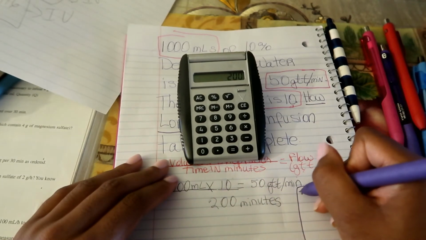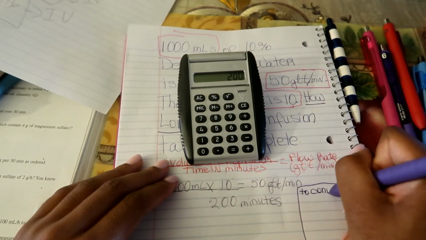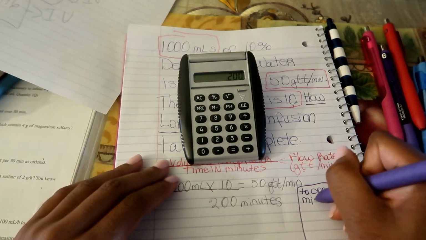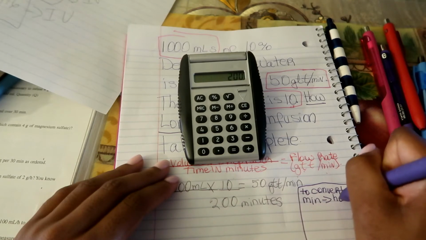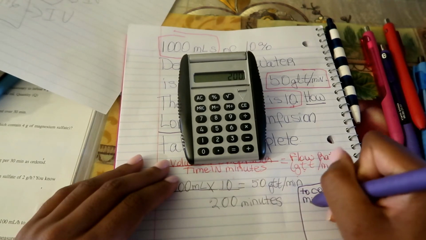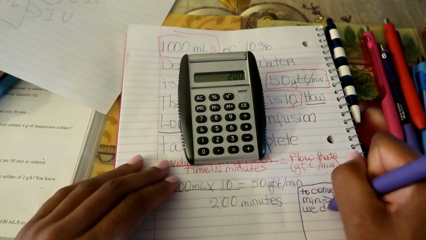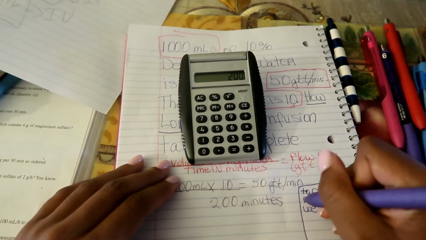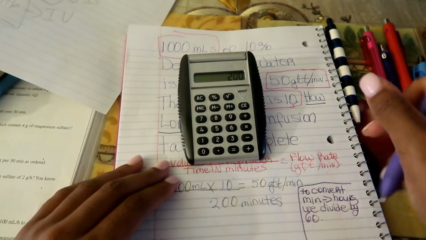Okay, to convert minutes to hours, we divide by 60.